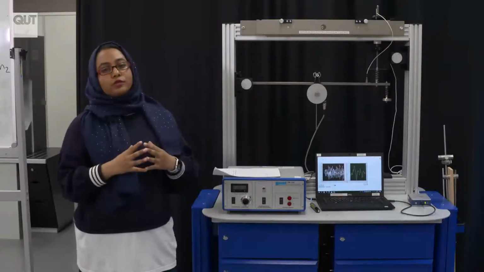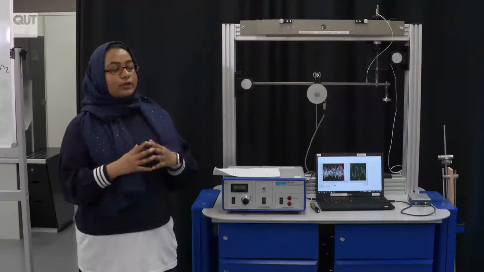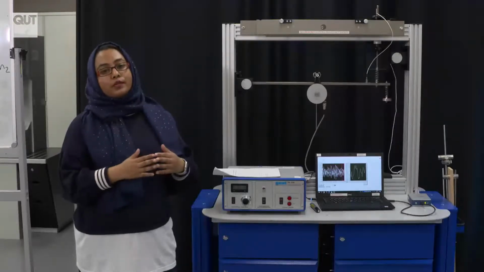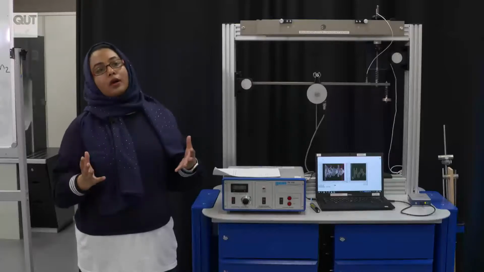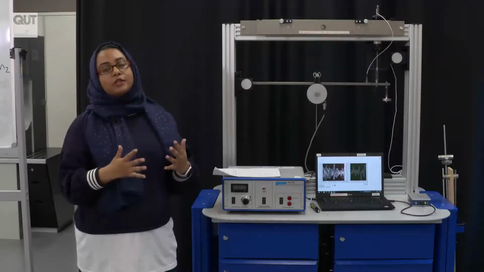Once we know the natural frequency of the system, we can avoid the natural frequency, and we can even use higher frequencies without damaging the system.